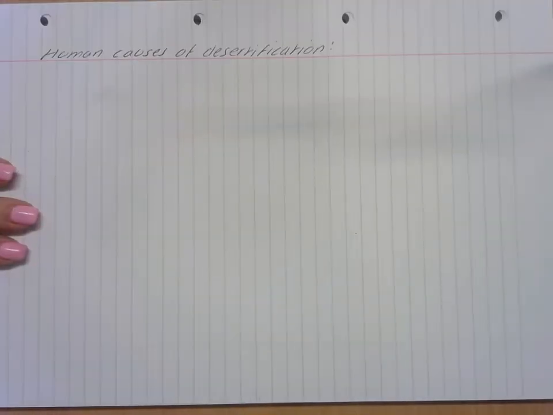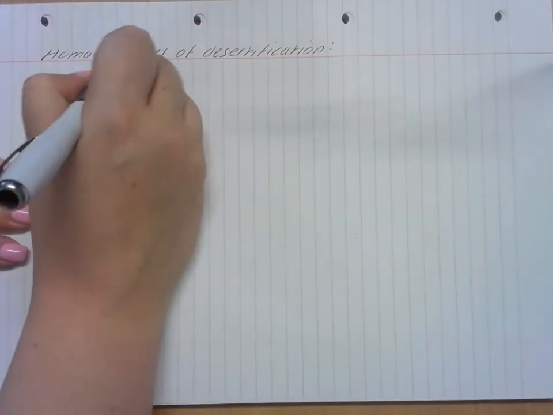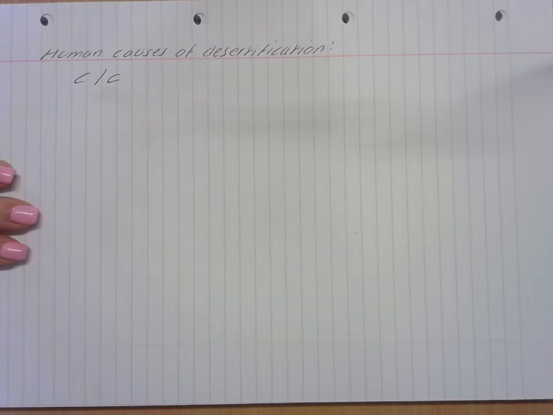So if we think about the human causes of desertification then, what humans have done to cause it. The first one is climate change. Through our population growth, the Industrial Revolution, the burning of coal, oil and gas releasing carbon, and the enhanced greenhouse effect, that has all led to climate change, our climate heating up.